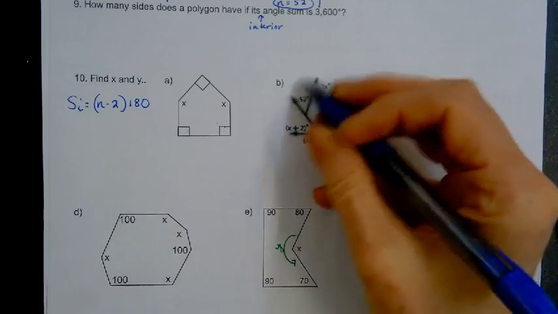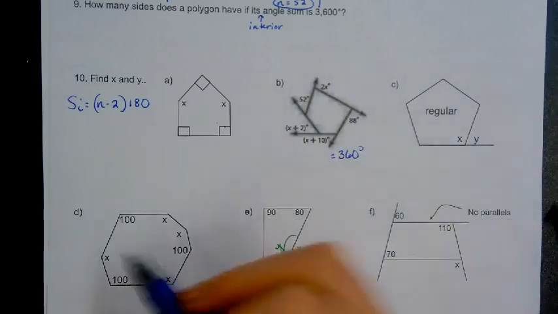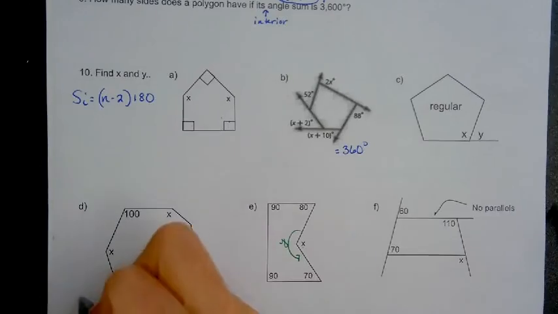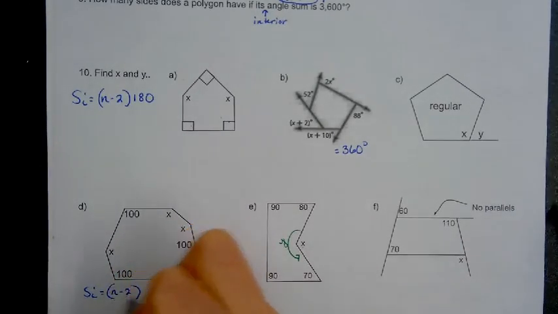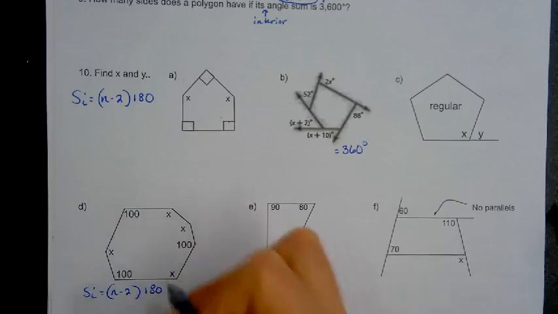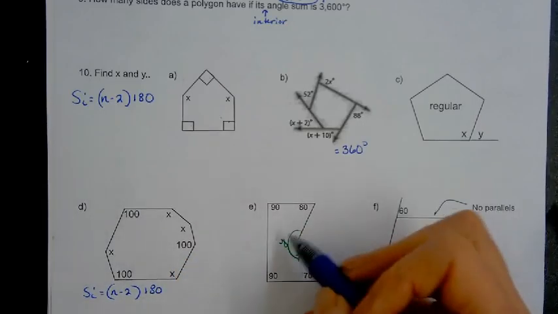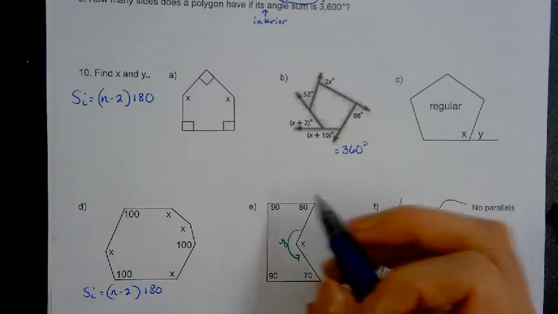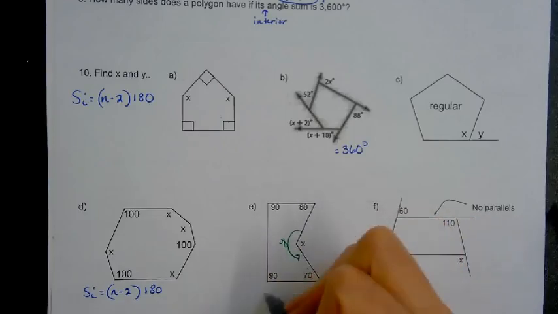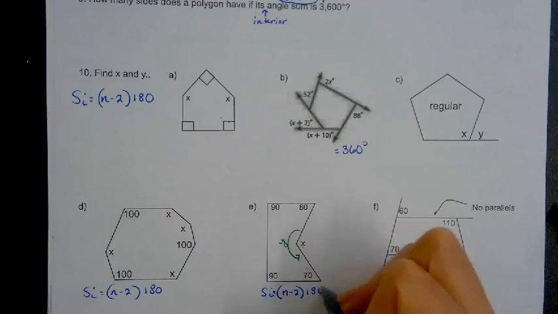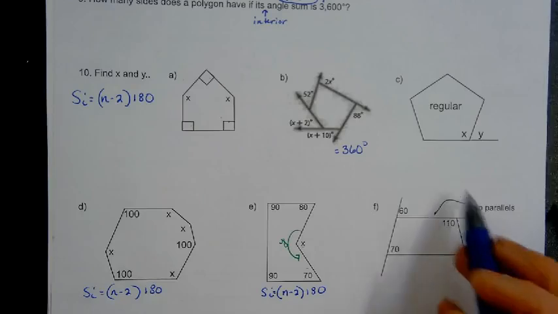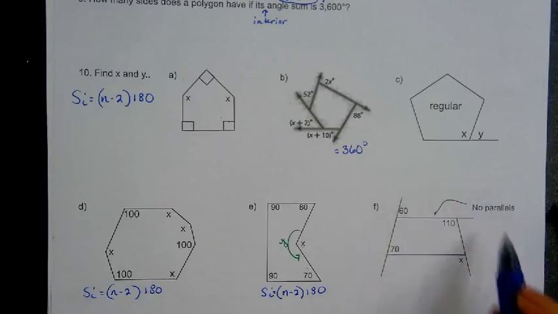These are inside the polygon, so we need to first solve for the interior angle sum and then make an equation to solve for x. And again, here we have interior angles, so we have to use this first to come up with the interior angle sum and then set up an equation. And this is kind of a mix of things, and so is this.